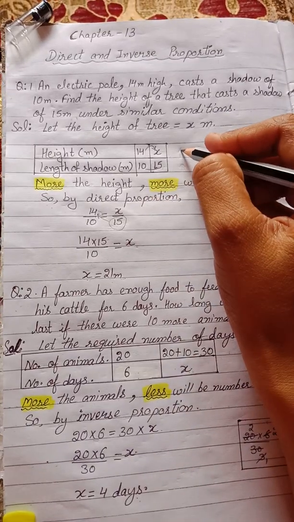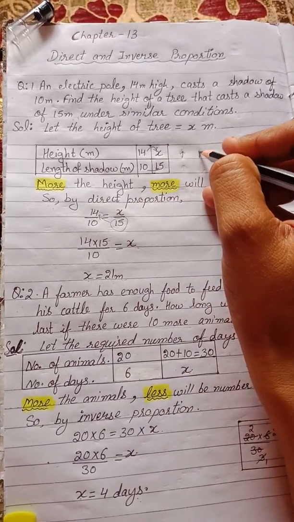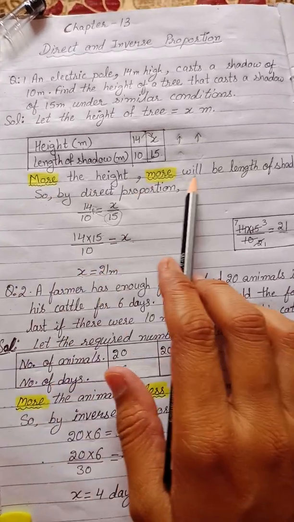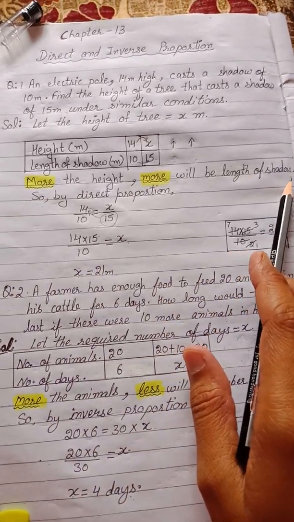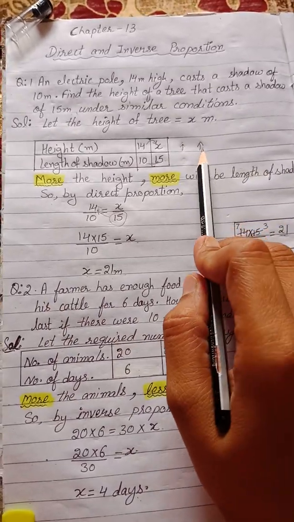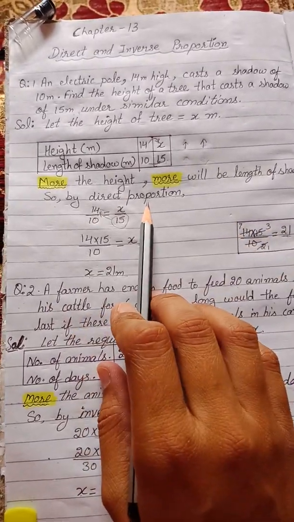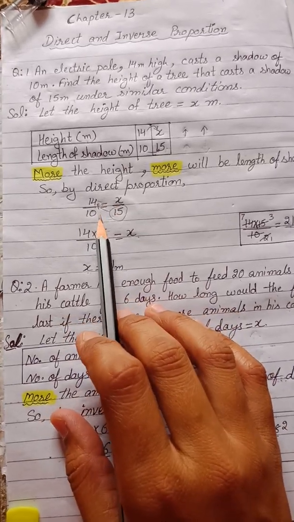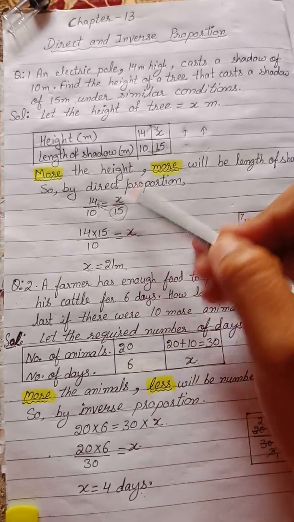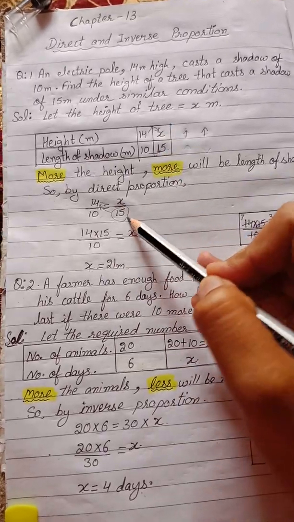So we know that if one thing is increasing, the other is also increasing. So here we will write: more the height, more will be the length of the shadow. Here one thing is increasing, the other also increasing. So we have direct proportion. According to direct proportion, we will write this data as 14 by 10 equals x by 15.